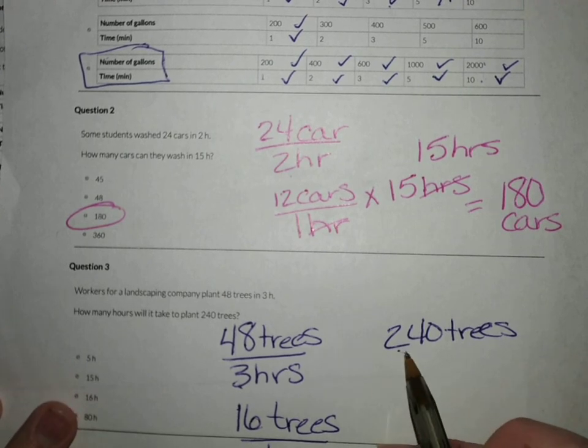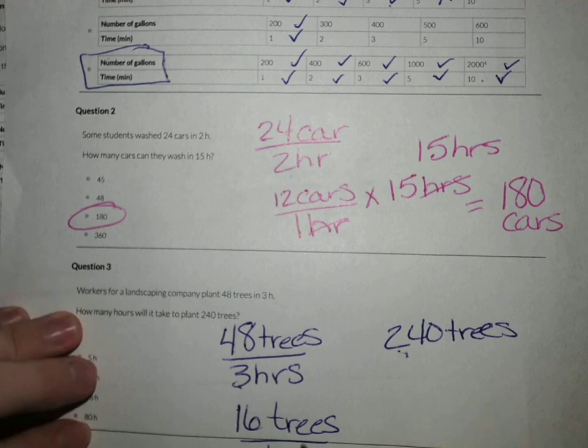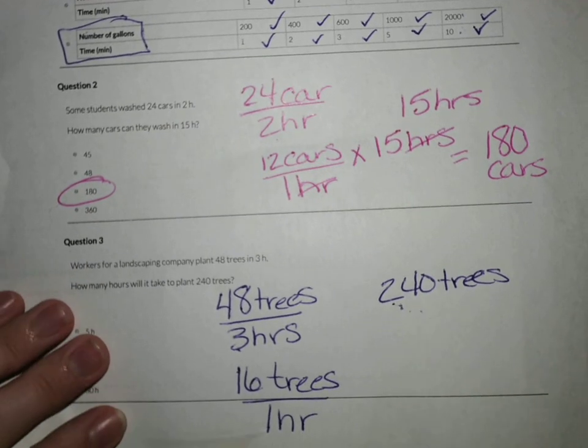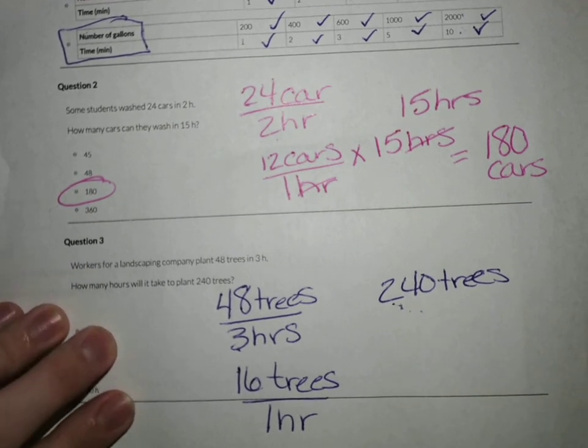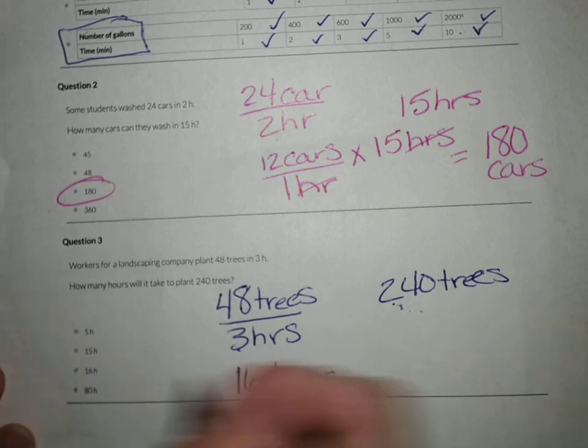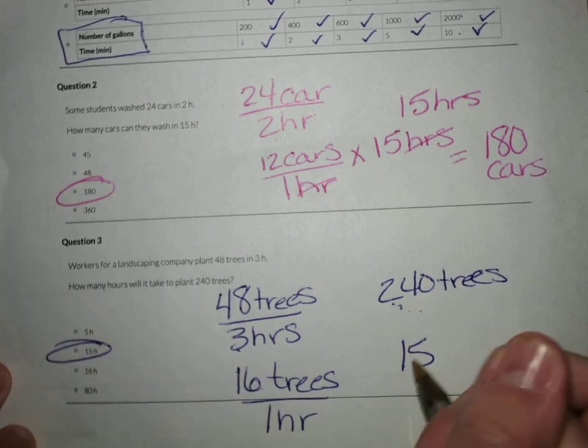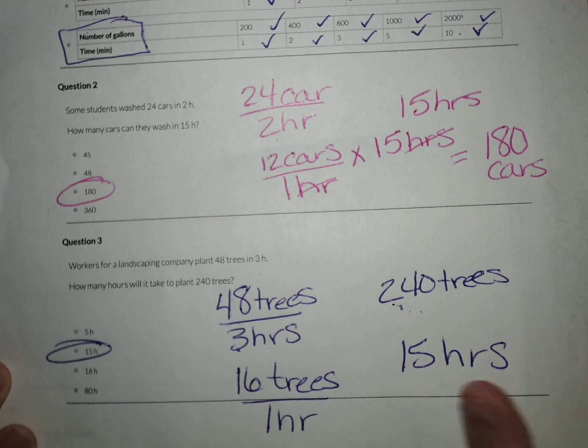I need to know how many hours it will take for 240 trees. So I'm going to say 240 divided by 16, and that tells me it will be 15 hours.